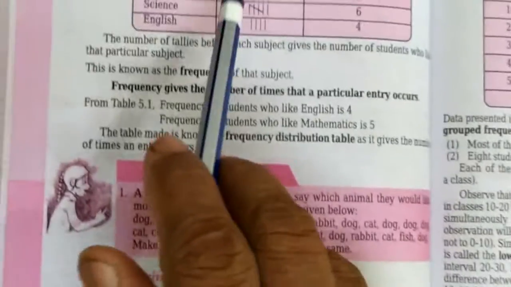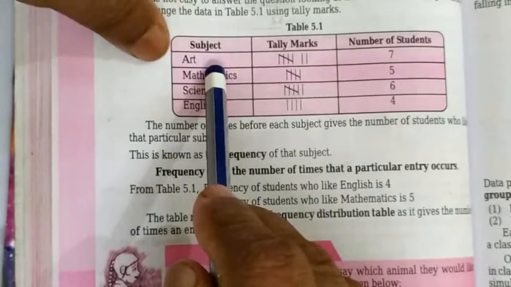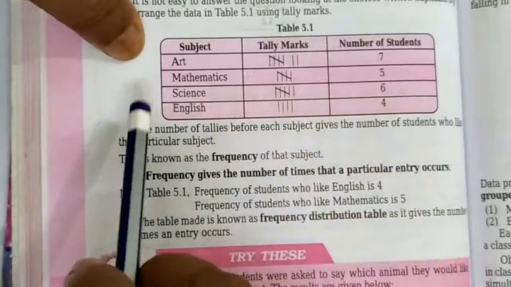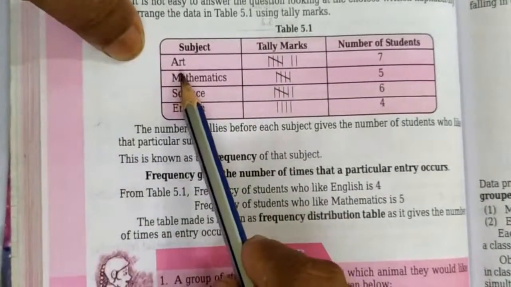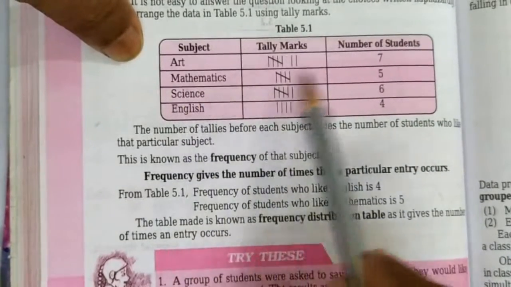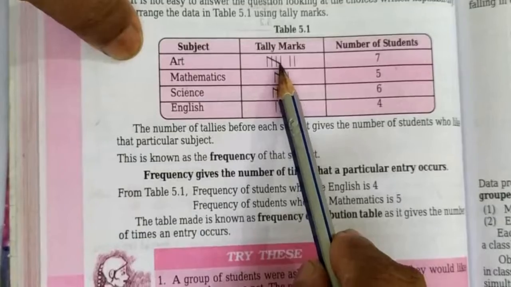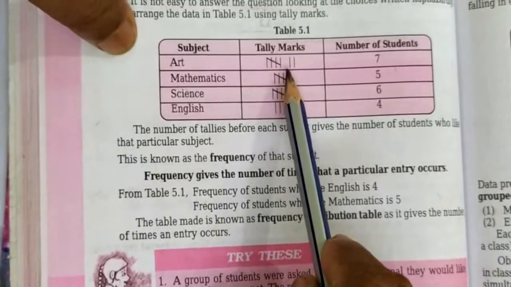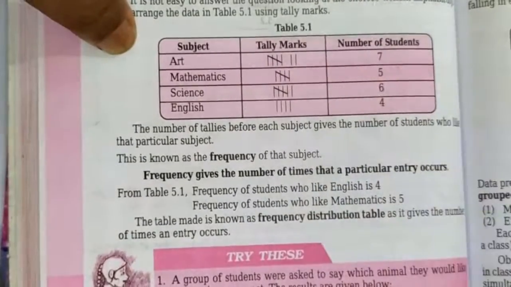Then when I get that data, what I do is I put that data like this. This is another piece of information wherein, say, in an art subject, how many students are there, and in mathematics, how many students are there. From the raw data, this is put like this. I'll tell you what it is when we go to the exercise.